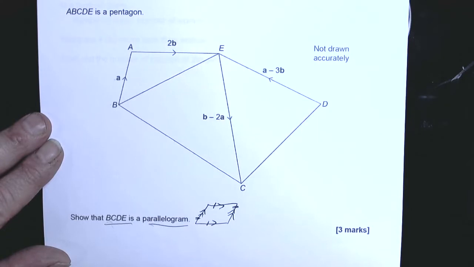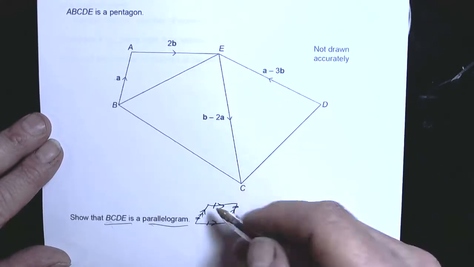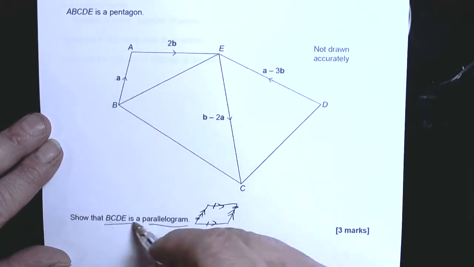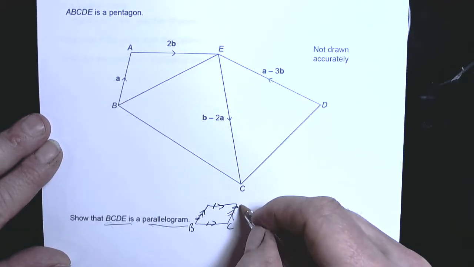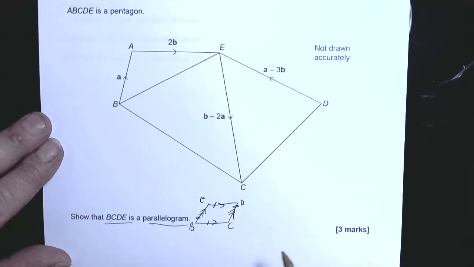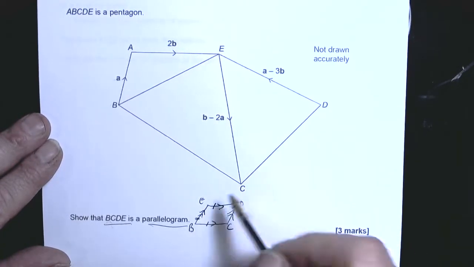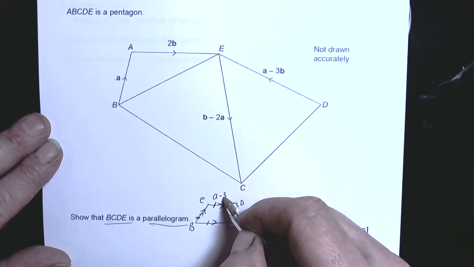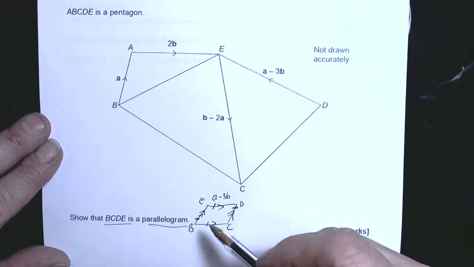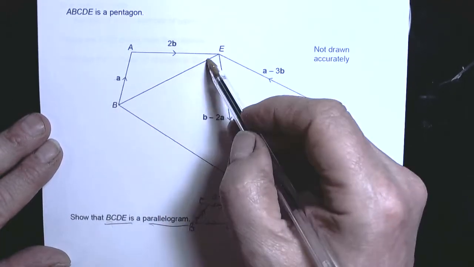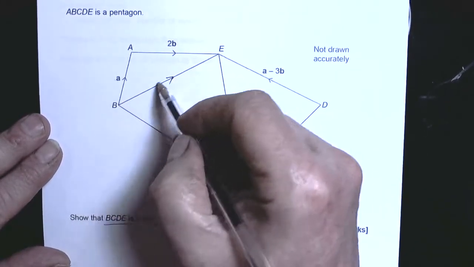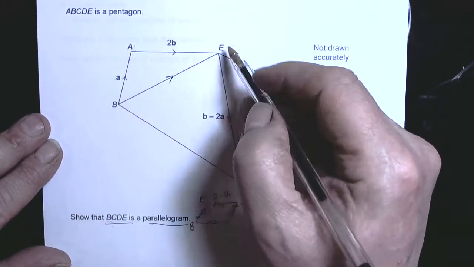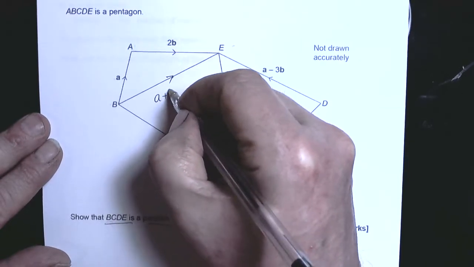Okay, so let's get this parallelogram sorted, so it goes B, C, D, E. Right, so we already know that DE is A take away 3B. We can work out what BE is, because we've got the resultant here, then we can work out that that must have been that journey to that journey, so that must be A plus 2B.